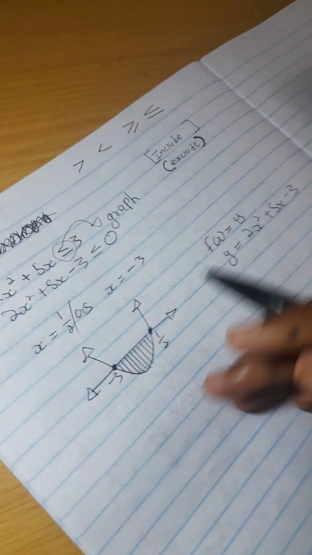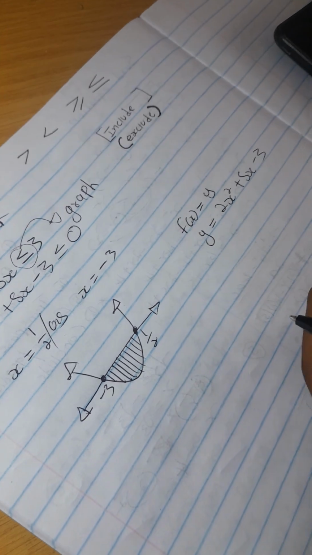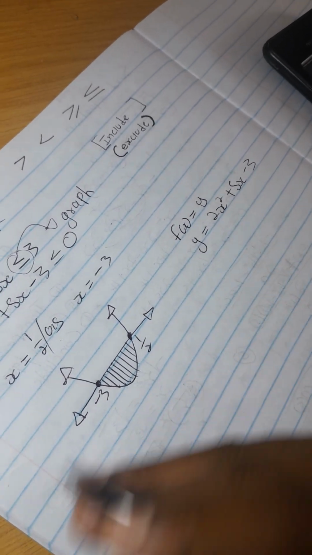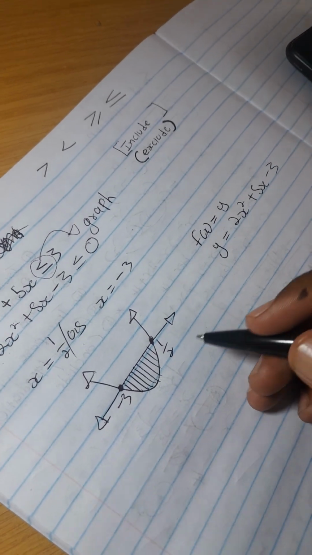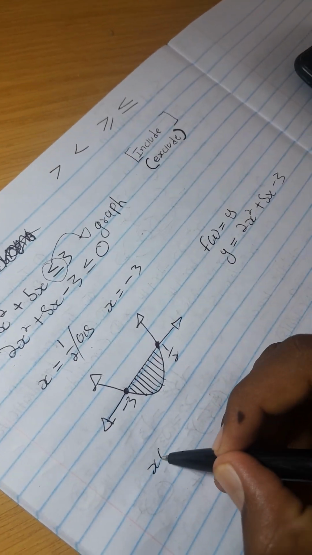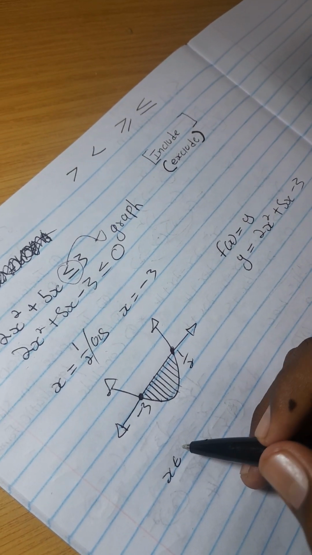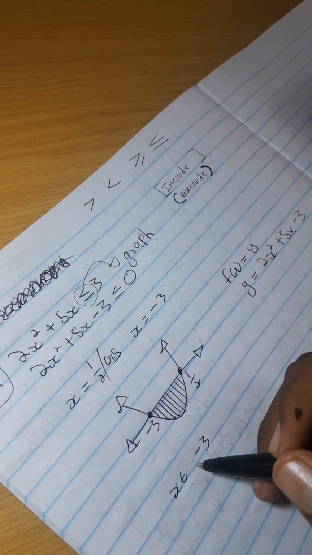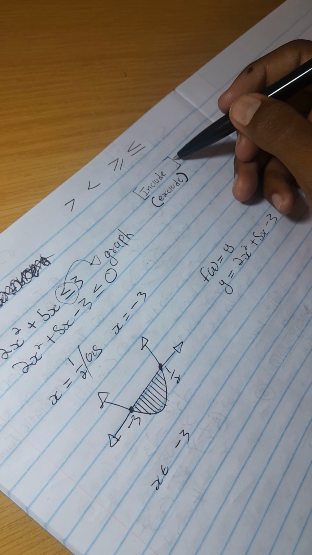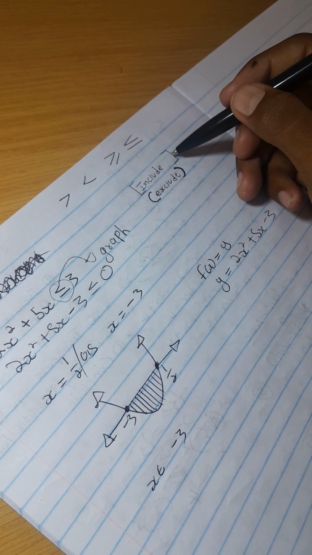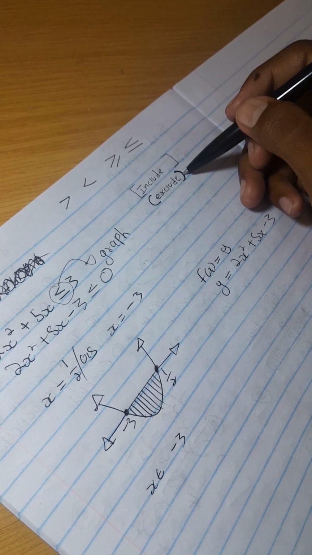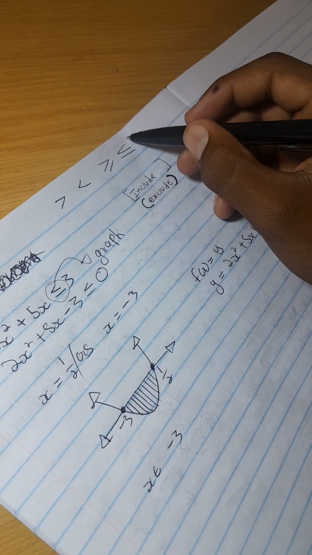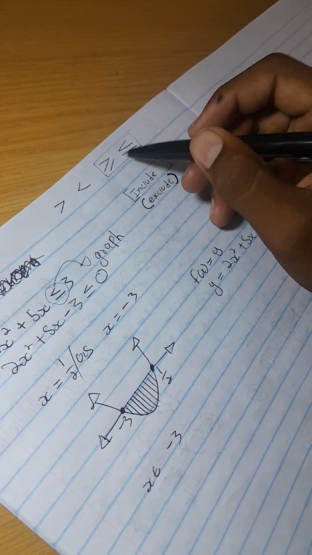Then you're not done. There's this mark that learners normally forget. The domain, guys. You have to write the domain. What is the domain of this graph? X element from -3. But then we have to use brackets to explain. We have two types of bracket: the one that includes and the one that excludes. How do you know whether you include? Just know that whenever your inequality is something like this, we're including.